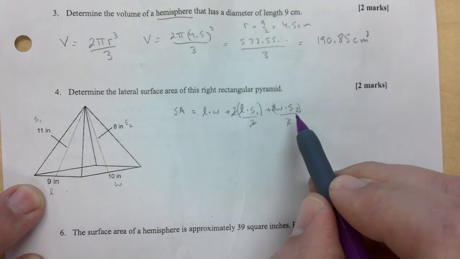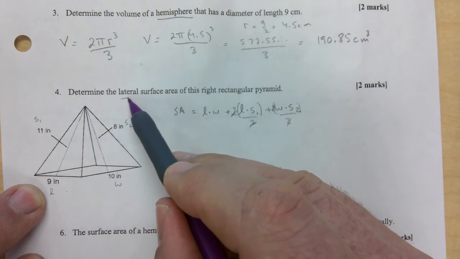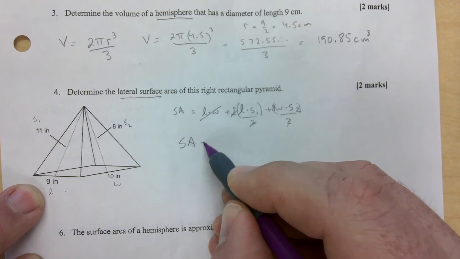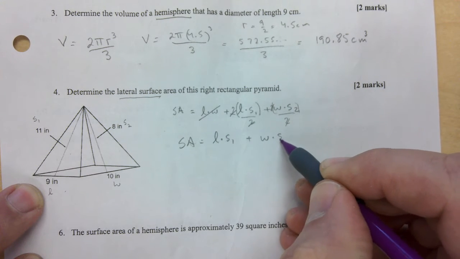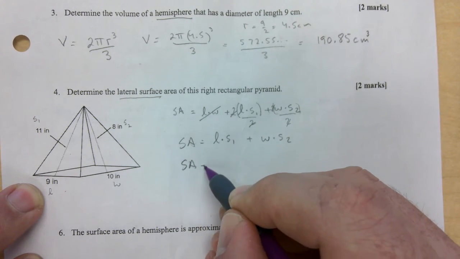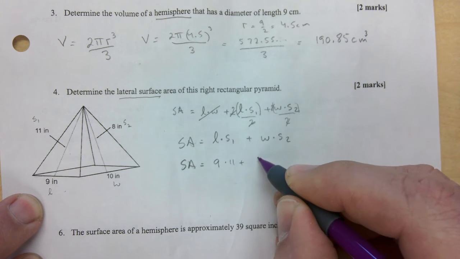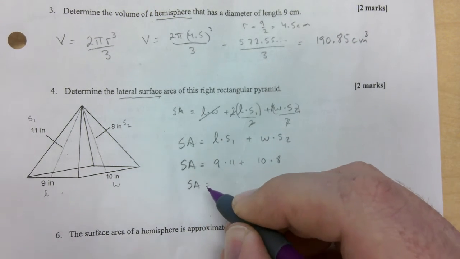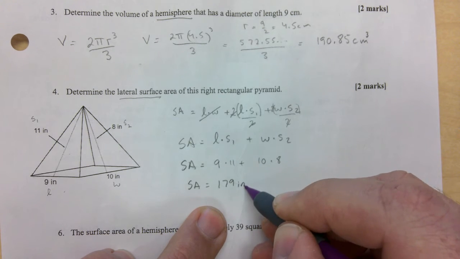That's why our formula reduces to just that. And on top of that, we just want lateral surface area, so now we cancel that. So surface area is really just length times slant 1 plus width times slant 2. And that's 9 times 11 plus 10 times 8. And that gives you a surface area of 179 squared inches.